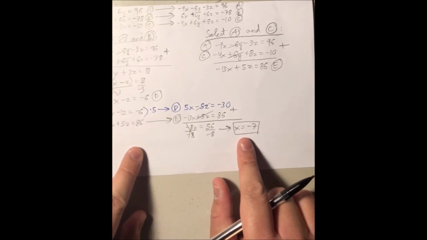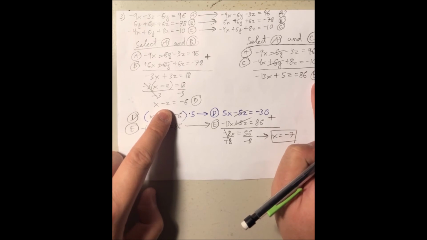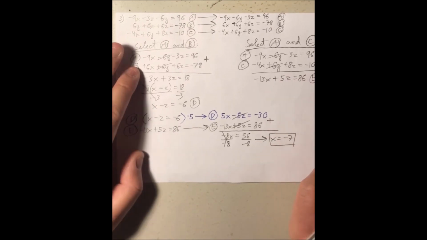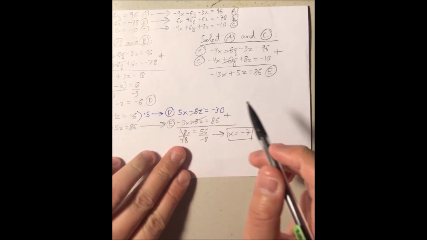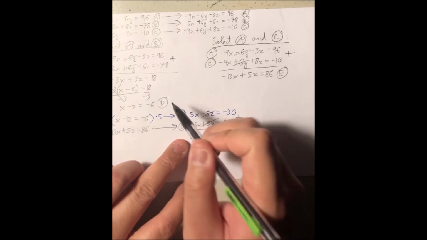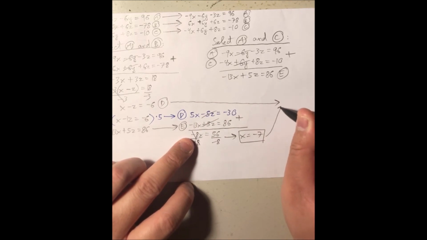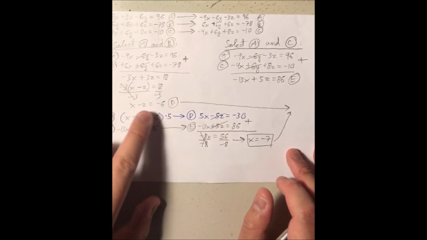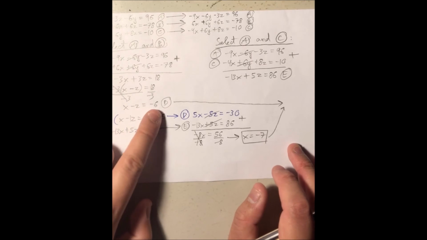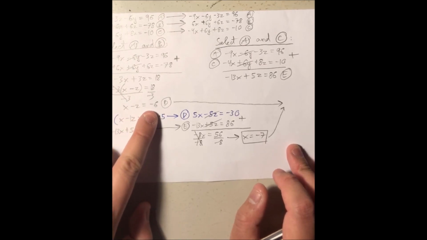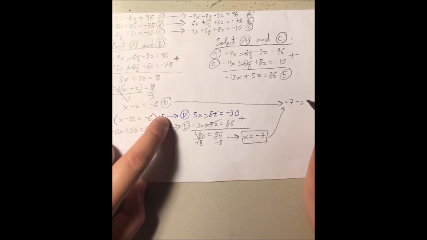Now with x equal negative 7, I get to go backward and select either equation D or equation E to solve for the second variable z. Well, in this case, I'm going to select equation D instead. So my work is going to get a little messy here, but because I don't want to go to another piece of paper, I'm just going to sketch it over here. So basically, I'm indicating that I'm selecting equation D, and I'm plugging in the value of x equal negative 7 into equation D. So equation D is x minus z equal to negative 6, but x equals negative 7. So basically, I'm going to have negative 7 minus z equal to negative 6.